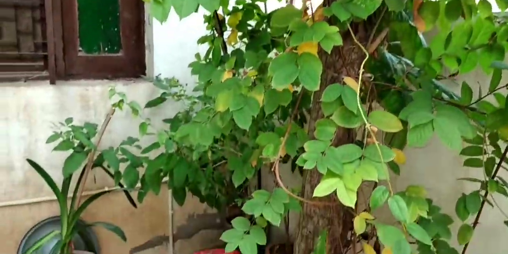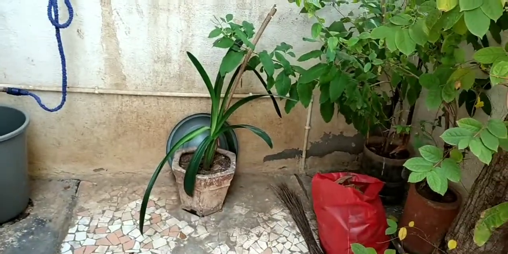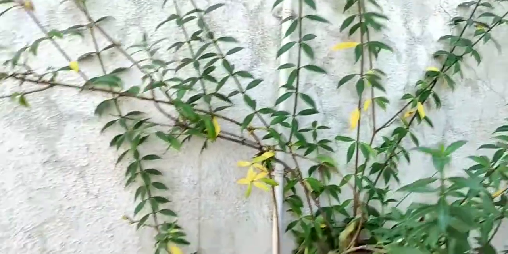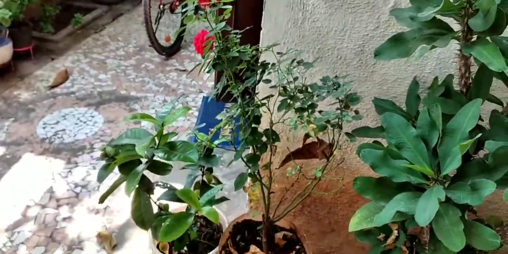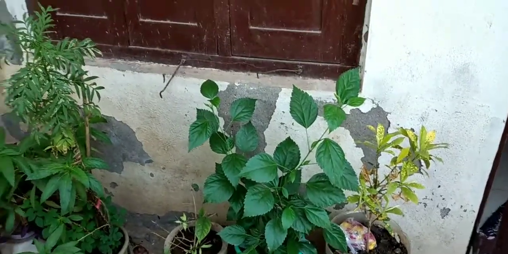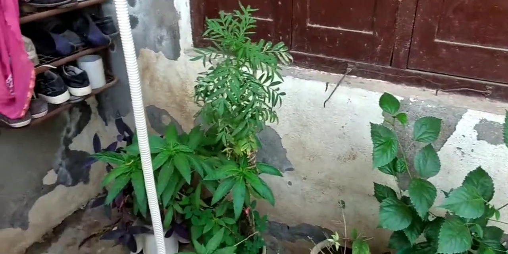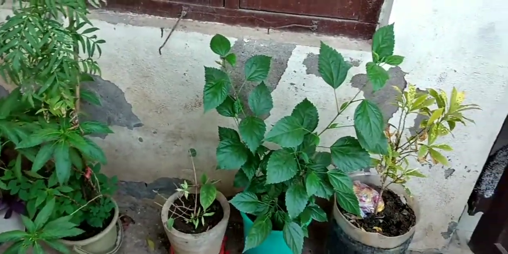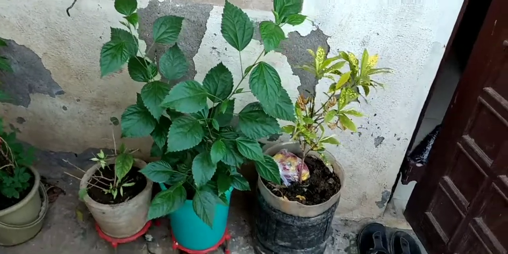Here you can see, hope it's enough to understand the different types of plants we are going to talk about.